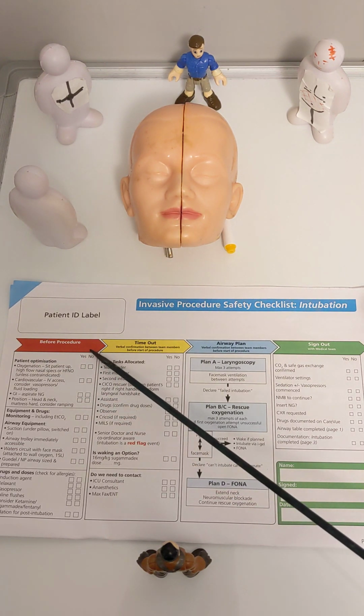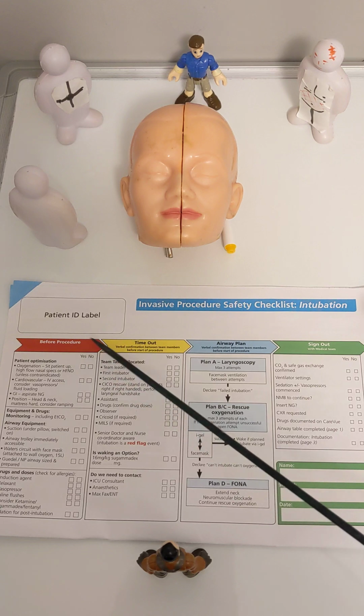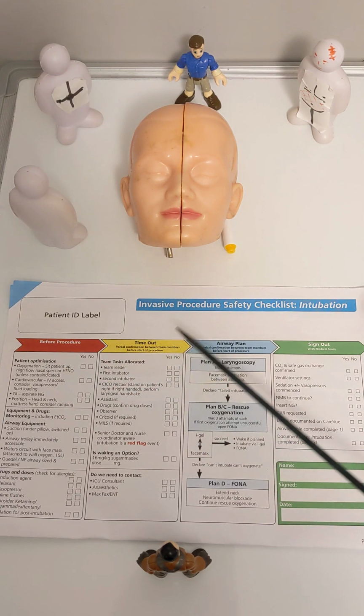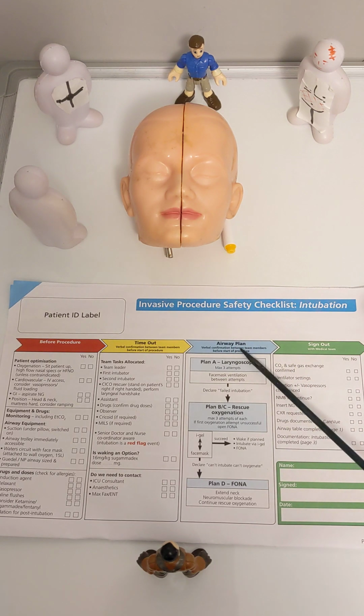So there are things before procedure, then a timeout just before the procedure, then a plan, and then after you do the intubation.